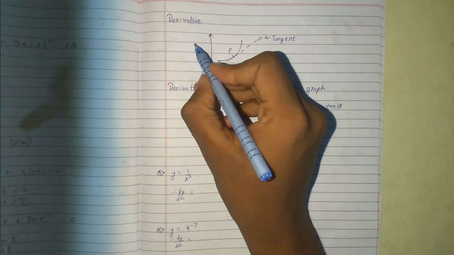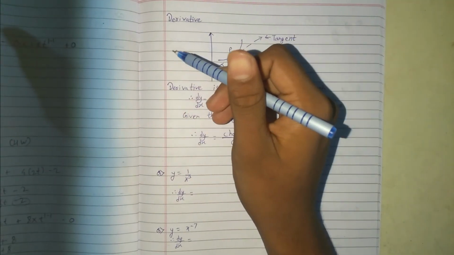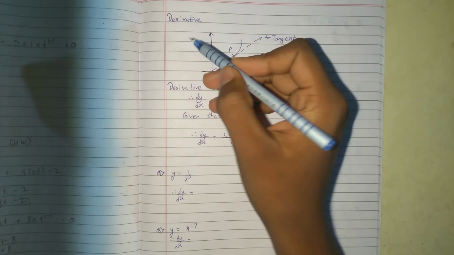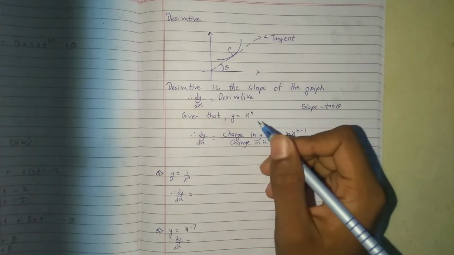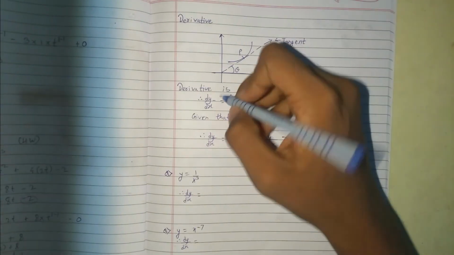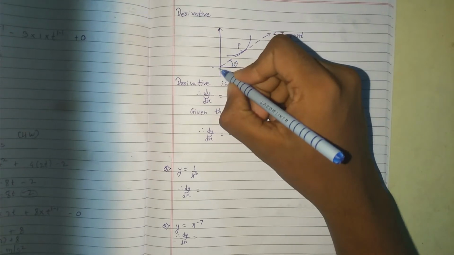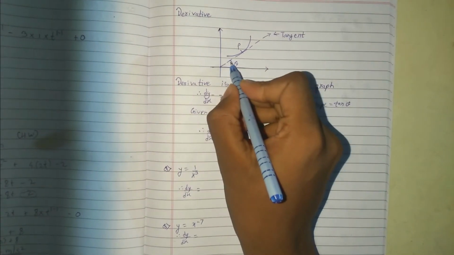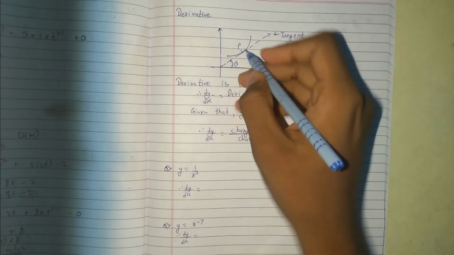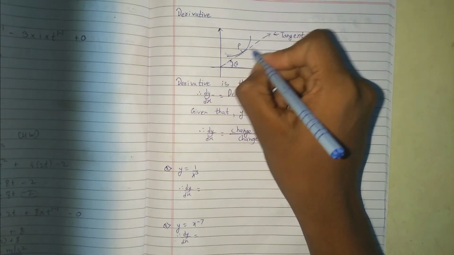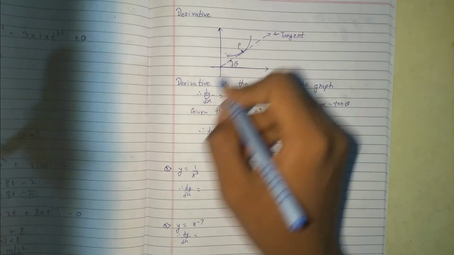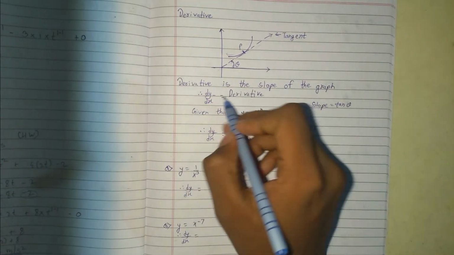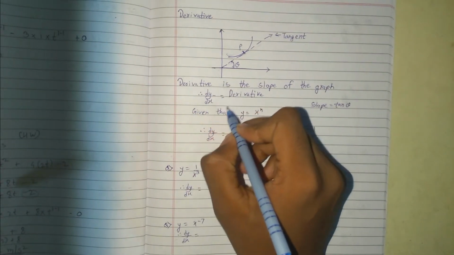There we learned how to find the derivative of velocity and acceleration. Now we will learn how to find the derivative of a given number or x raised to anything. Derivative is nothing but the slope, which is given by the formula tan theta. Theta is the angle between the horizontal and this tangent. This is a tangent and it touches at the point P. Derivative is the slope of the graph. Therefore, dy upon dx is the derivative.